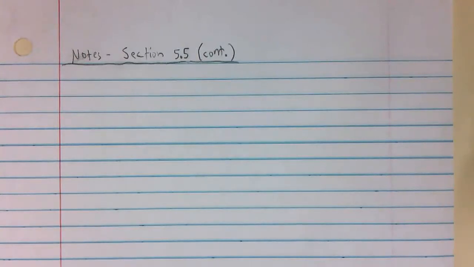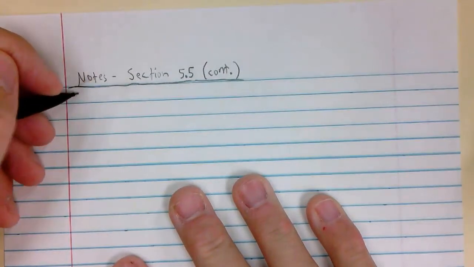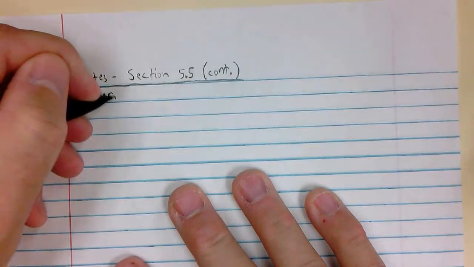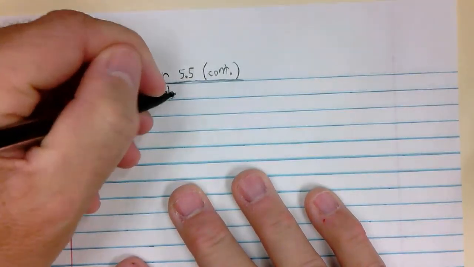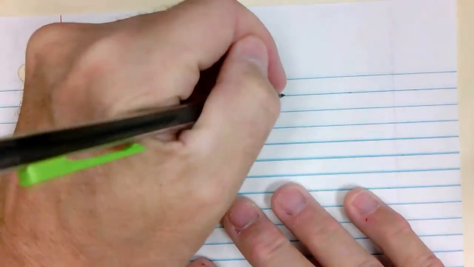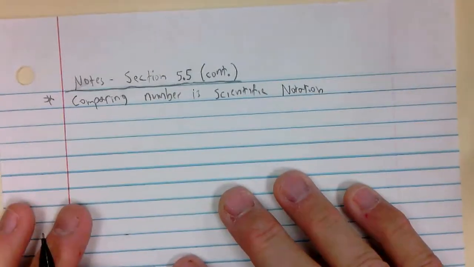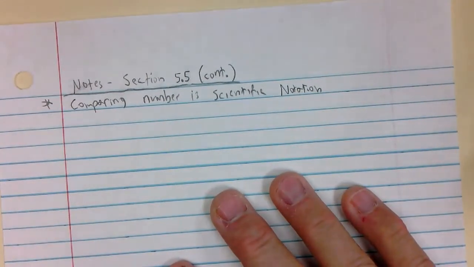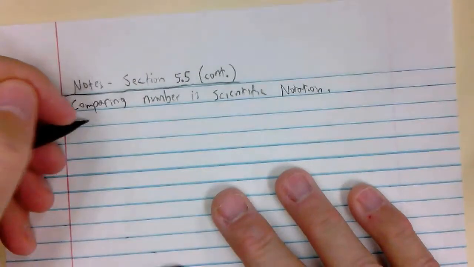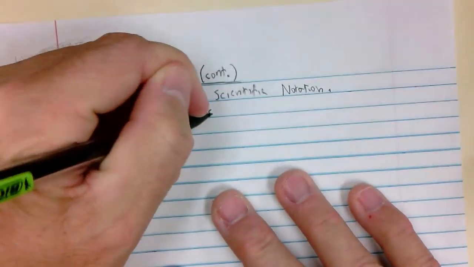And the first thing I want to go over with you is comparing numbers in scientific notation. I like to put a star next to new topics. All right, this is an easy topic. We just want to be able to look at two numbers that are in scientific notation and tell which one is larger. Let's write that down. Which one is larger?